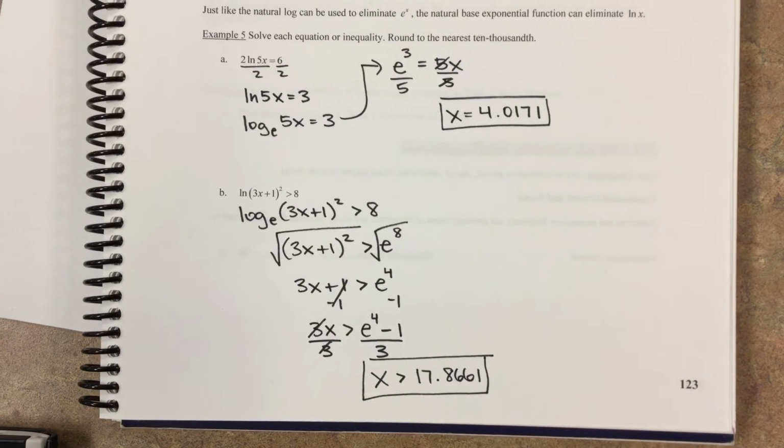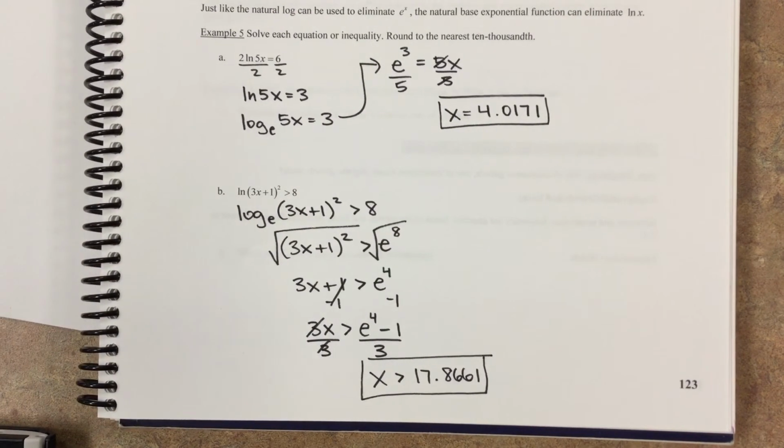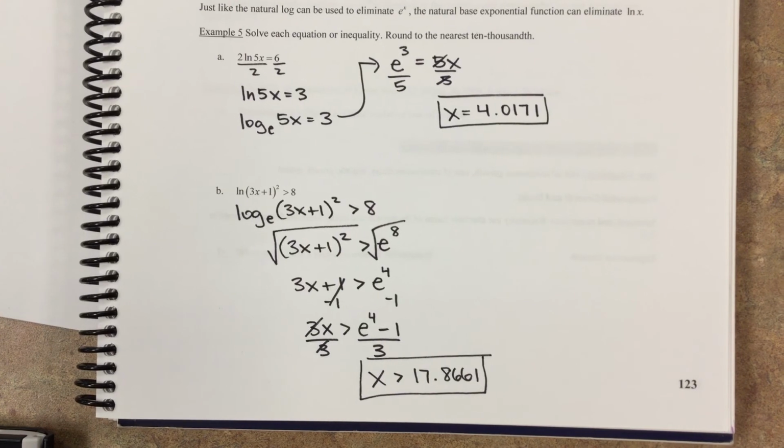All right, so we've got that, and we're actually going to skip over the compound interest stuff, just in the interest of keeping the time down.